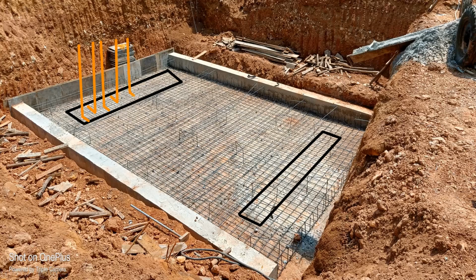Let me do that quickly. Okay, similarly on this side also I'll do it. Yeah, one on this side, one on this side. Alternately we will do, so that it will have proper anchoring there. Okay. Got it. So I hope you have understood how we have done it.